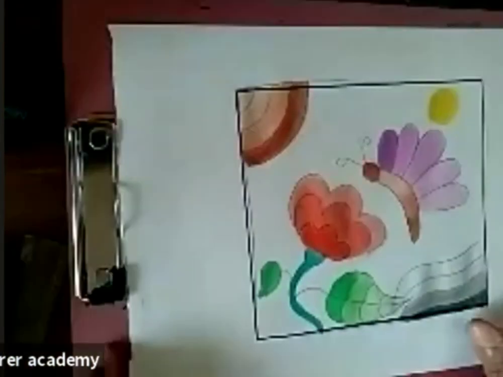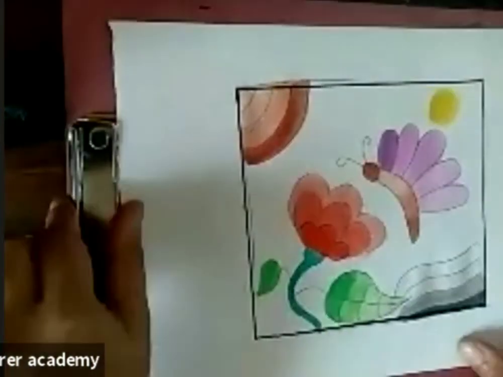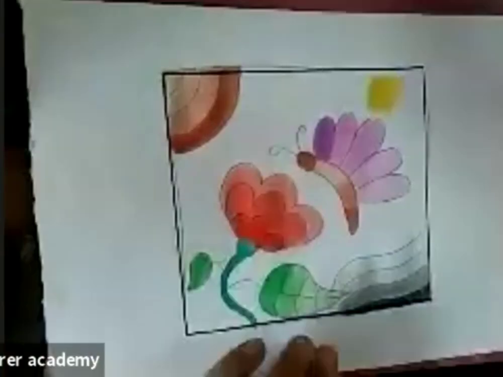If you want, you can just outline the butterfly and the flower, or you can leave it like that. Okay, so this was the color theory session.